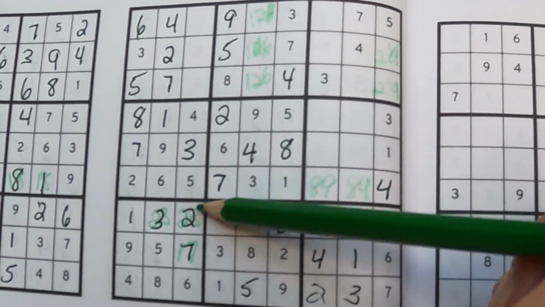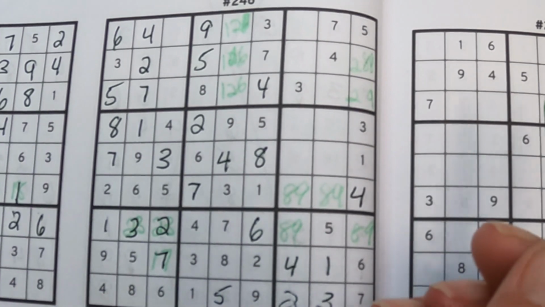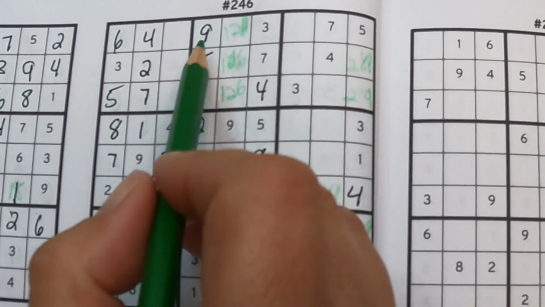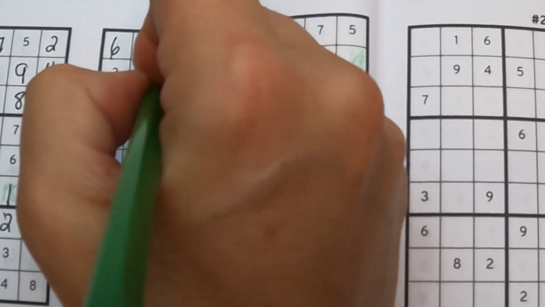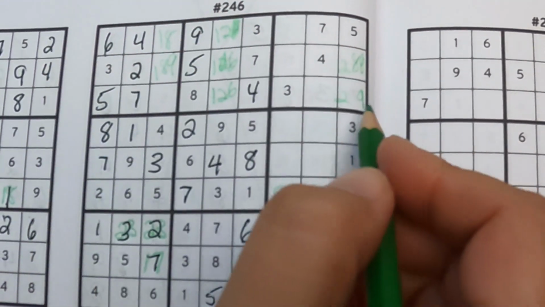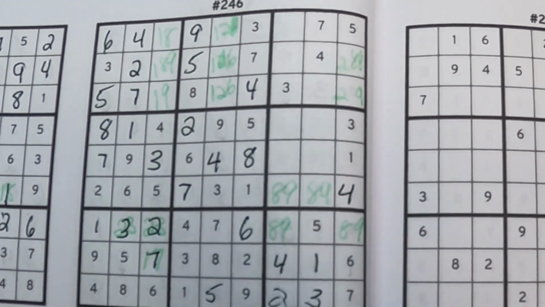For this column now, we're missing 1, 8, and 9. We've got a 9 here, so 1, 8. No help here. 1, 8, 9. And an 8 here, so 1, 9.